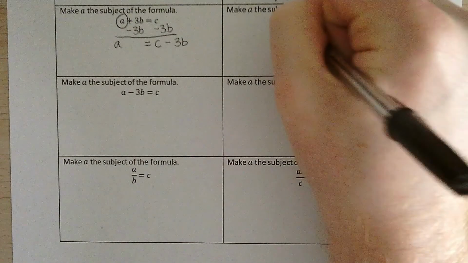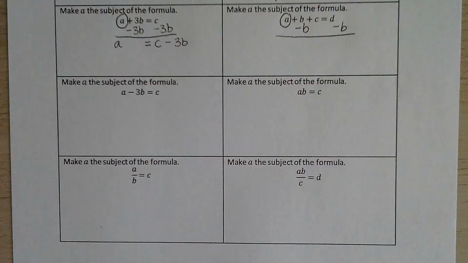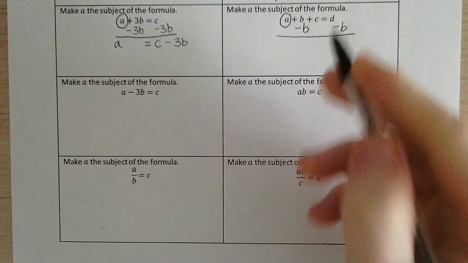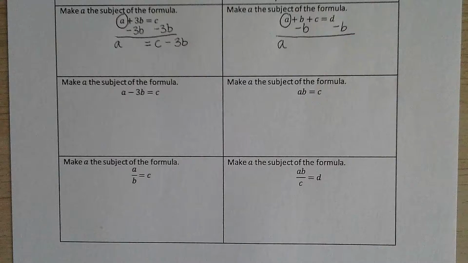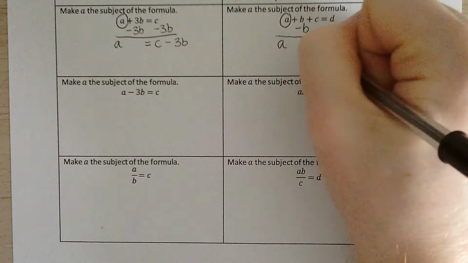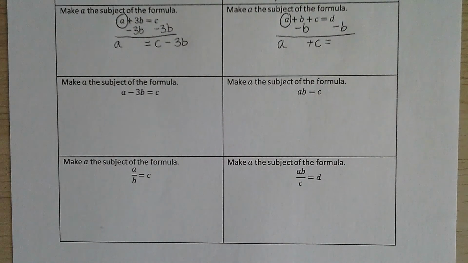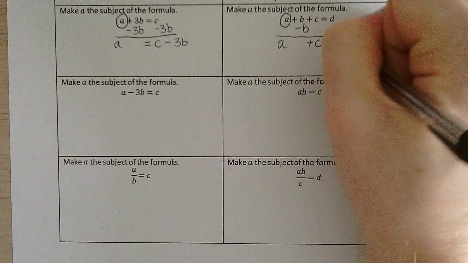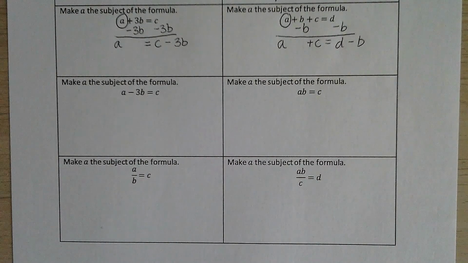So I will subtract b from both sides of the formula. The a will drop down. Plus b and minus b will cancel each other out. Plus c will just drop down. The equal sign will drop down. And then we have d take away b. Because these are not like terms, we cannot simplify d take away b, so we just write that down.